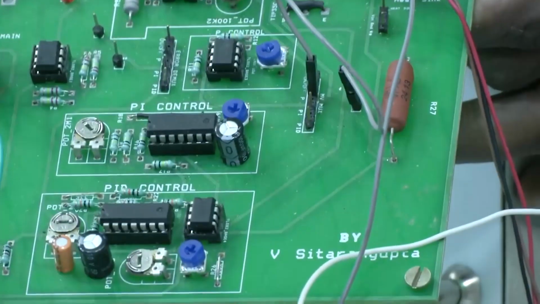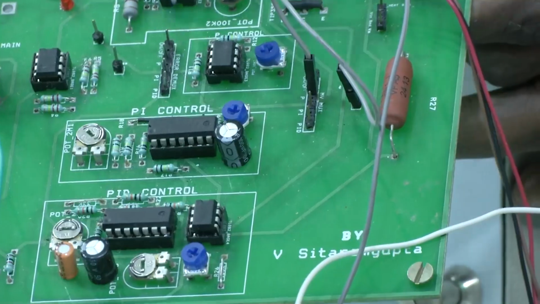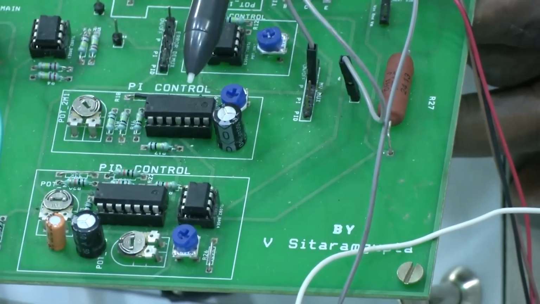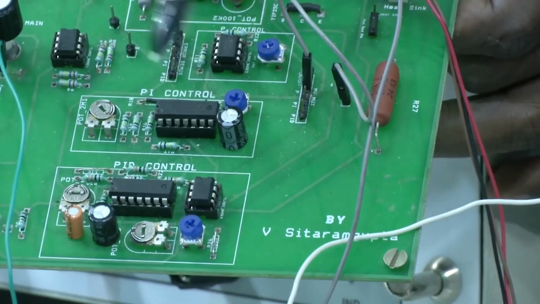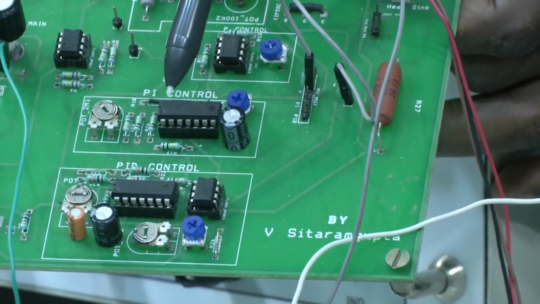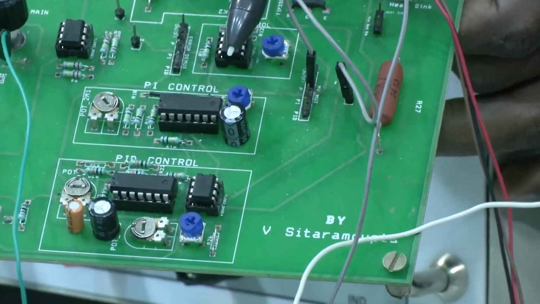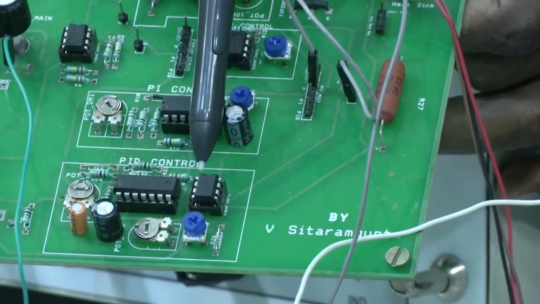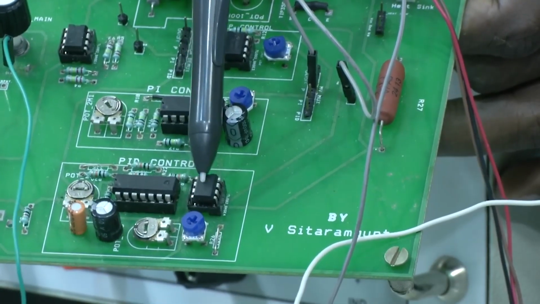So, this board also has another portion called the PID controller portion here, right. It does the summation of the proportional output, integration output and differentiation output, right. Since this is not part of our course, we are not discussing the PID controller, right. Also, we have another op amp here.